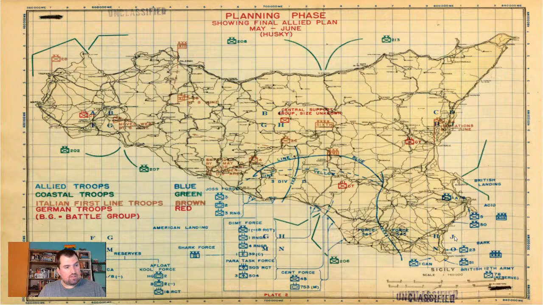So you have the different elements coming ashore here on the southeast because it's wide or open and because of a lack of air assets. Sicily is brimming with AA, anti-aircraft weapons. Just so much. It's got so much.